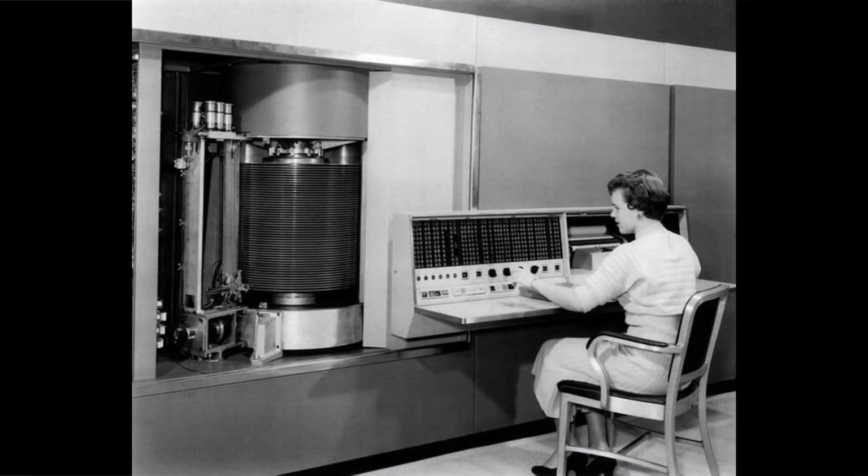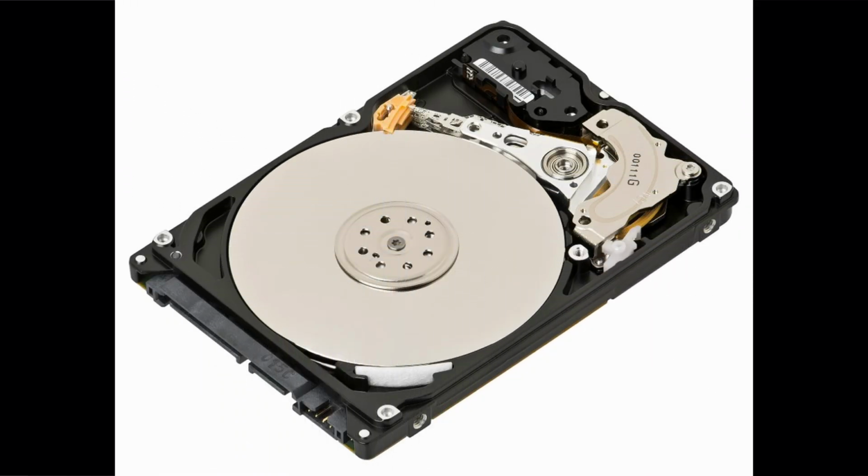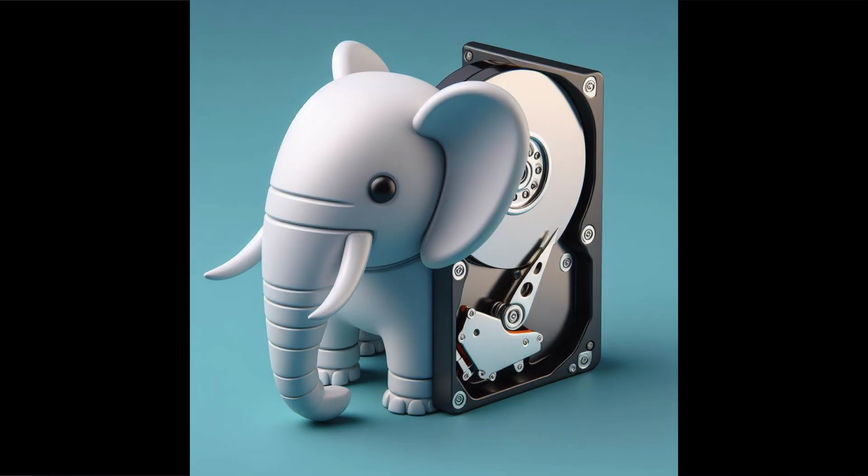This technology was originally invented in 1957 with the IBM 305 RAMAC system. This hard drive stored 3.75 megabytes on a stack of 52 disks. The weight of this behemoth was over 2,000 pounds and it needed a forklift in order to move.